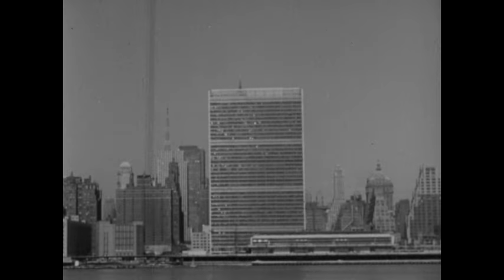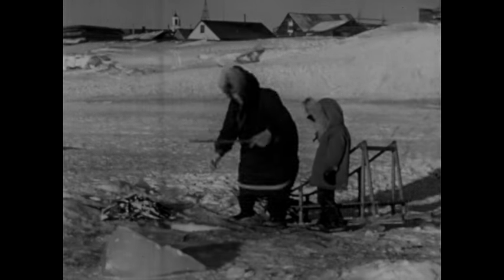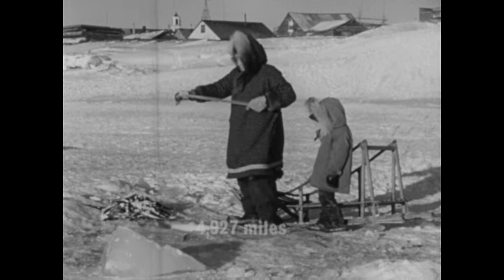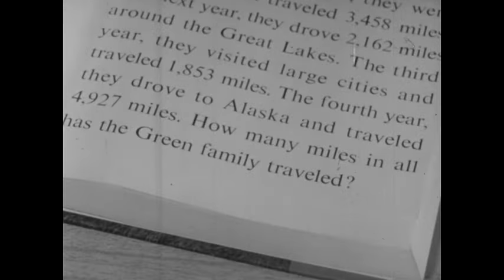The next year, they drove 2,162 miles around the Great Lakes. The third year, they visited large cities and traveled 1,853 miles. The fourth year, they drove to Alaska and traveled 4,927 miles. How many miles in all has the Green family traveled?